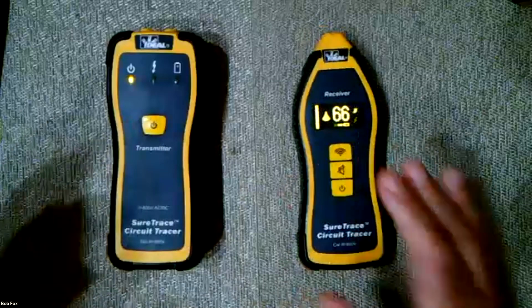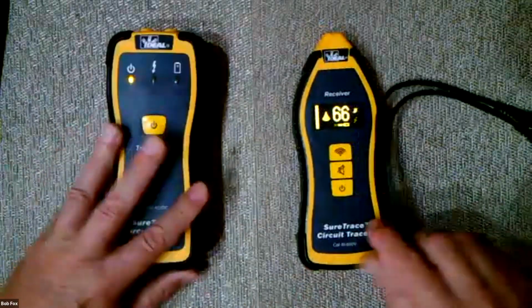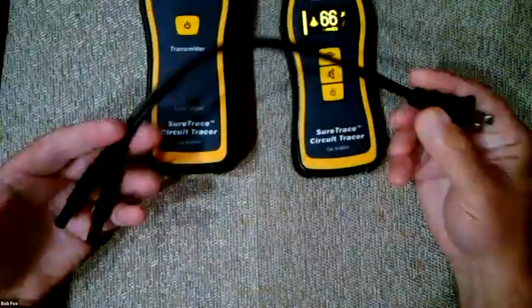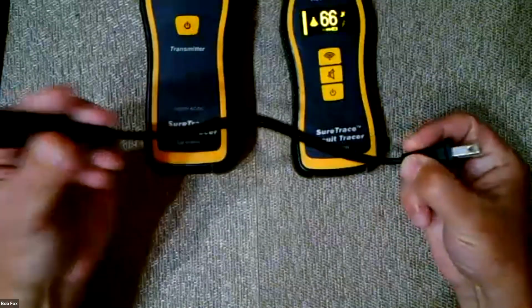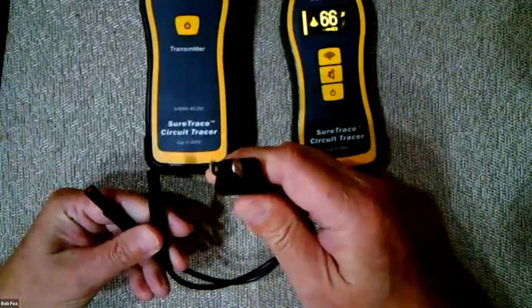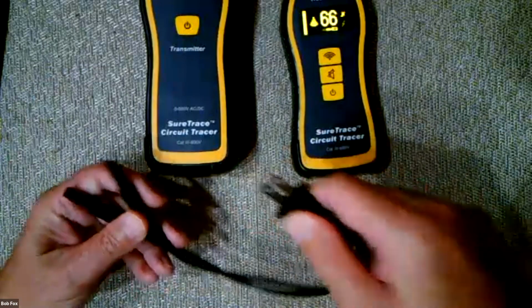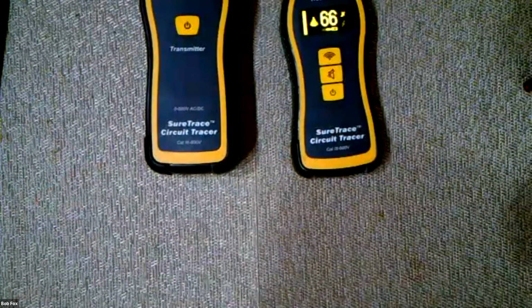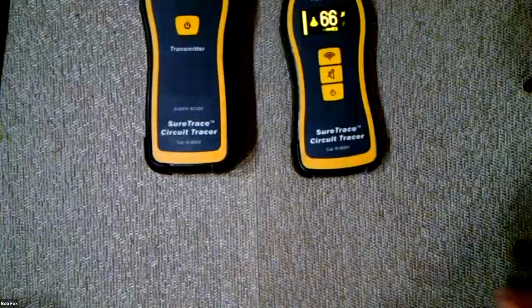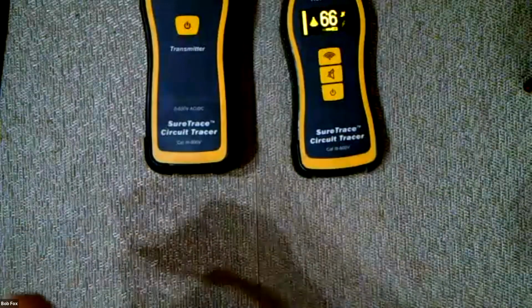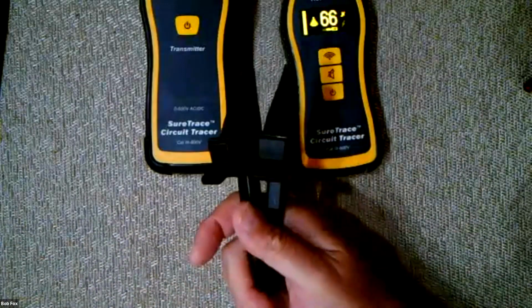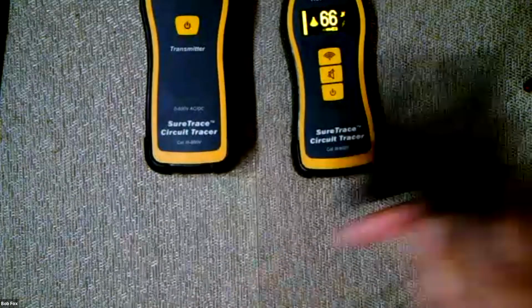So with that, I just want to show you a couple of things here real quick. It comes with an adapter. So you can see this plugs into the top. This plugs right into an outlet. I want to make sure you can see that. And it comes with 3-foot leads. Oh, here they are. So alligator clips with 3-foot leads.